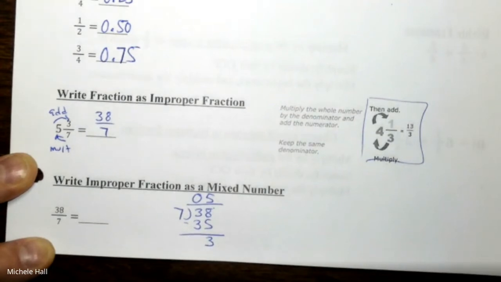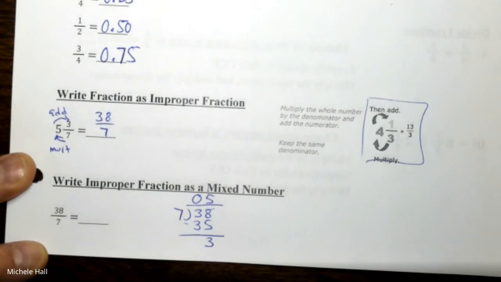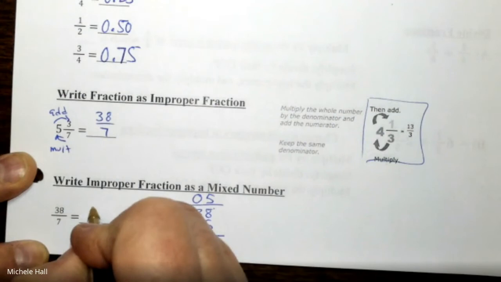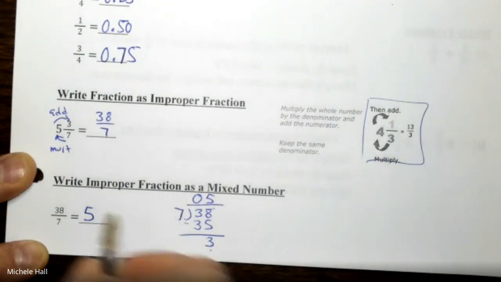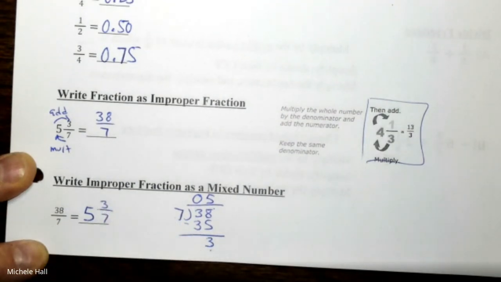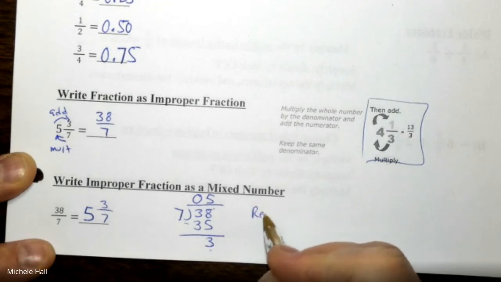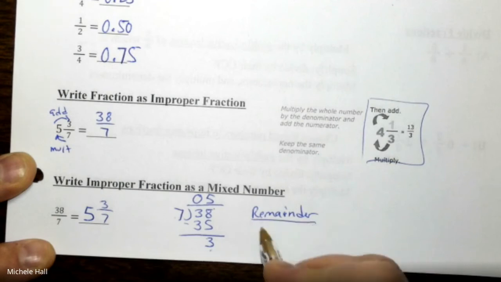Now I can write my final answer. I'm not looking for a decimal. I'm looking for a mixed number. How many whole times did 7 go into 38? It went in 5 times. And then I have to figure out how to write the fraction. You're going to use your remainder and put it over the 7. So it's 3 sevenths. You take your remainder and put it over the divisor. 3 sevenths. So it's remainder over divisor.